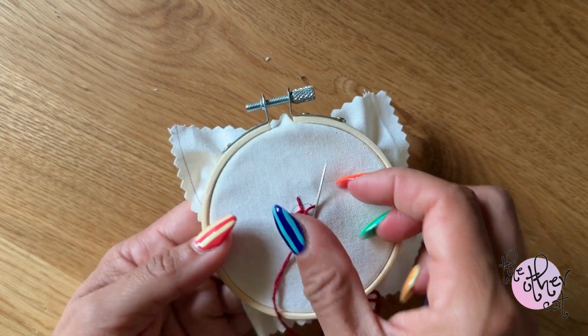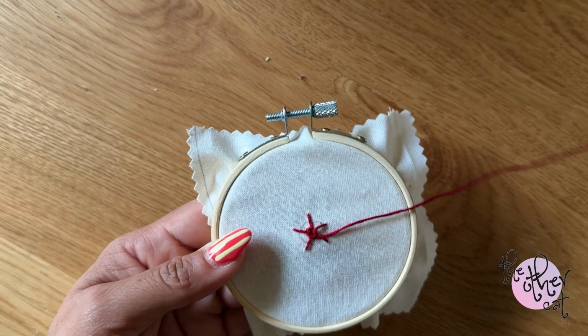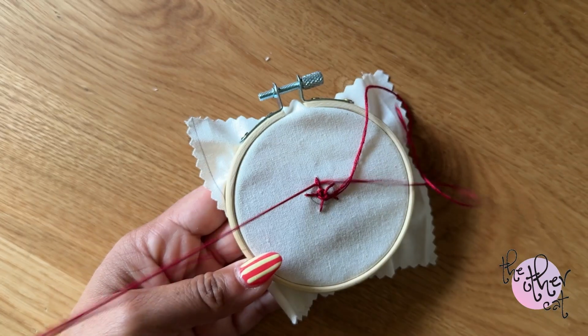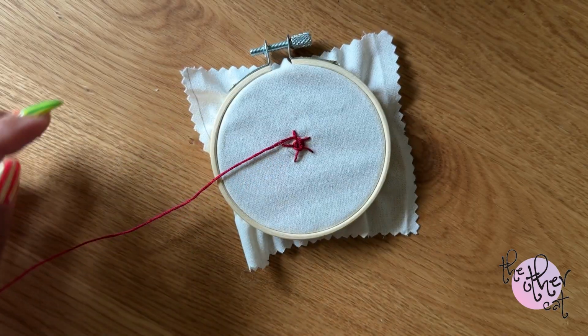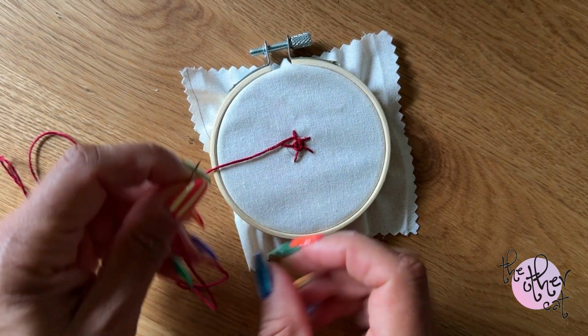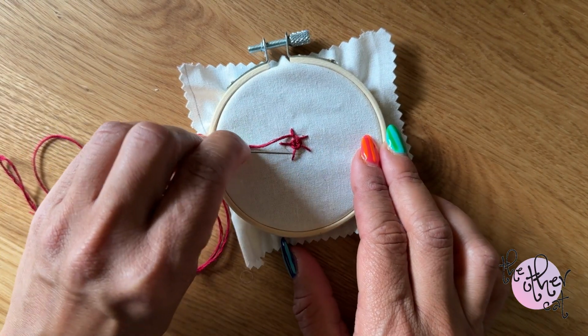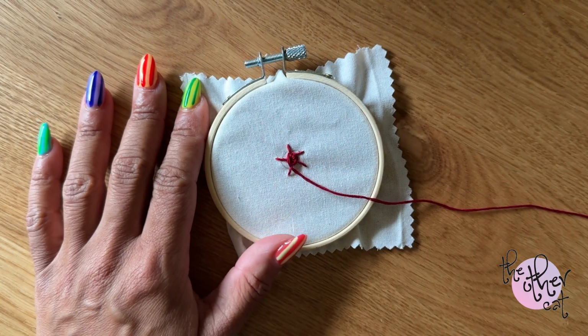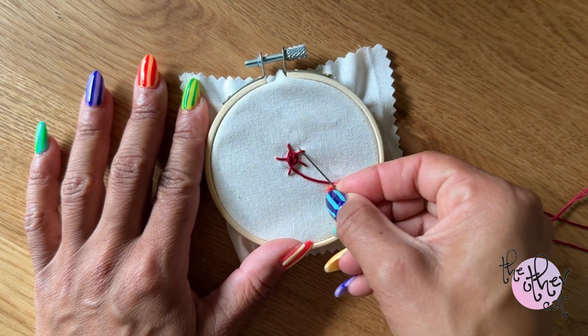And we're going to go under the next one. So we're going to go over this, under the following one. We're just alternating the whole way through. Over this line, under the next line, and you're going to do that all the way around.